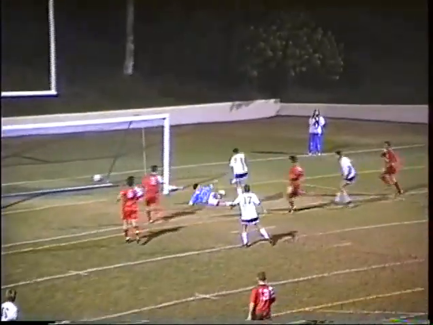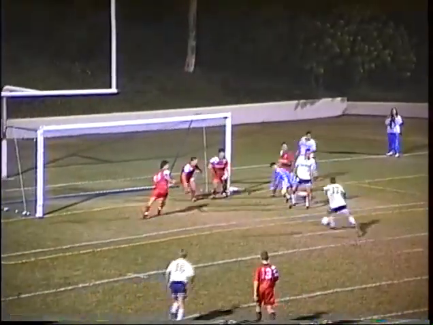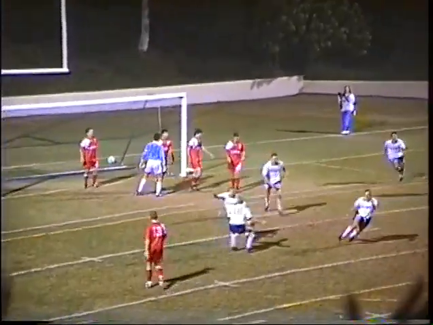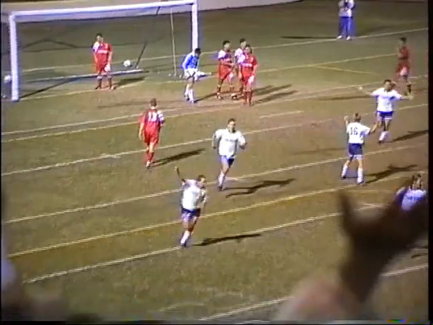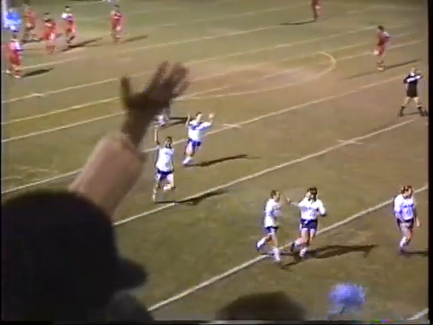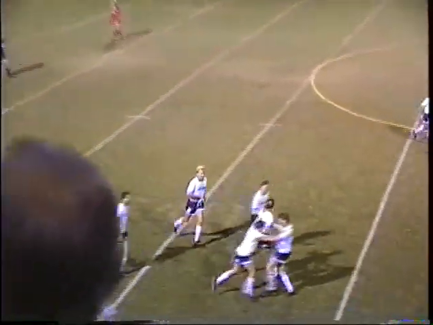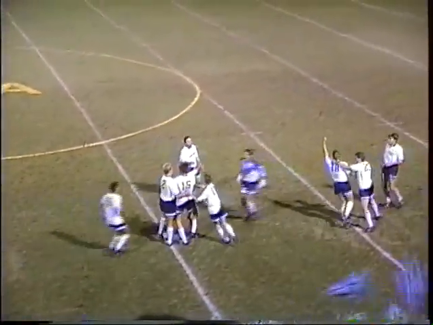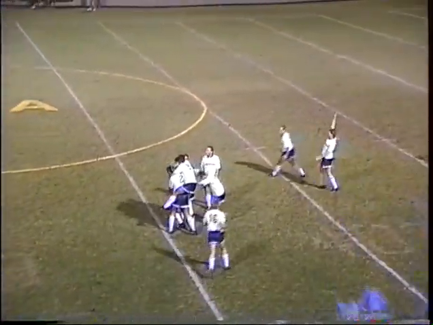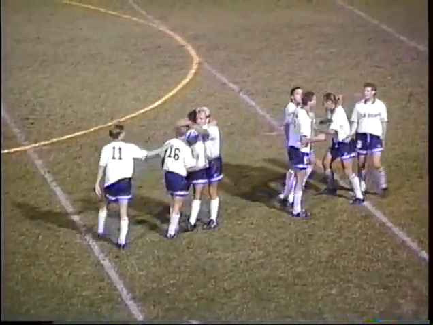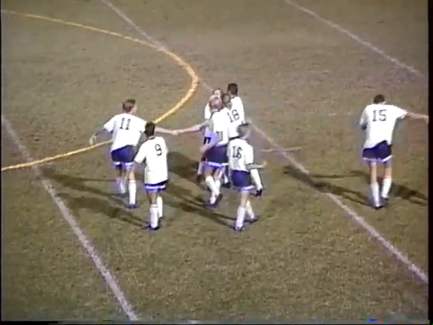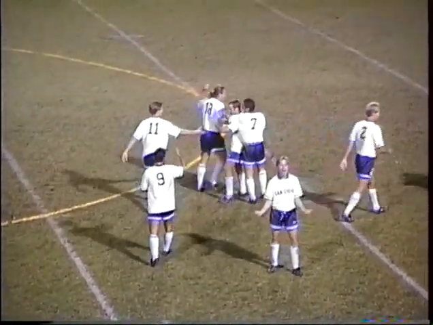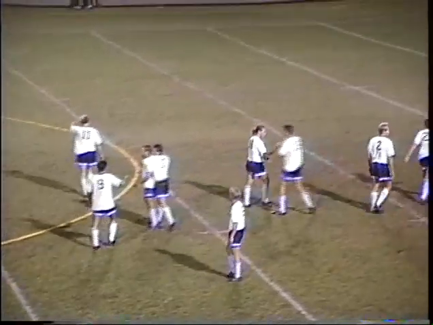And Chuck right here with a shot is blocked. Rebound attempt. It's blocked again. Shot is good! Kevin Legg with the goal on the rebound. Minutes into the game, Kevin Legg puts a rebound into the net. The score, USD 1, Stanford 0.